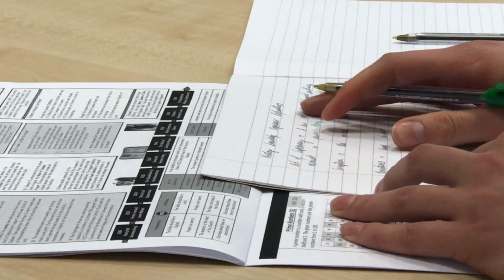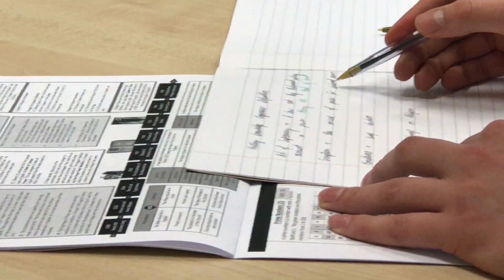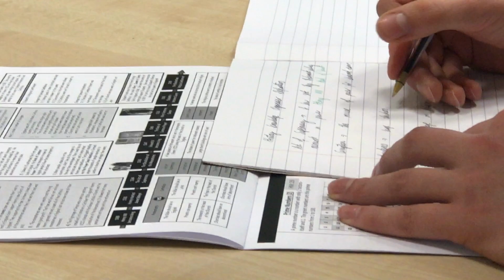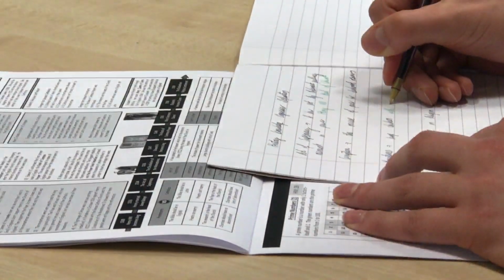And he does the same thing now for the second and the third definition. If he's got the definition completely right, he gives it a tick. If he hasn't got it completely right, then he corrects it with his green pen.